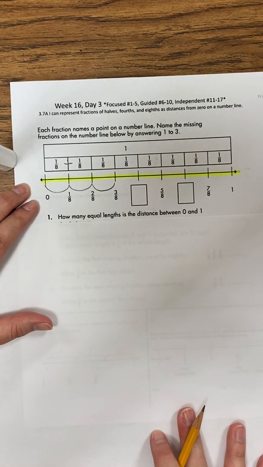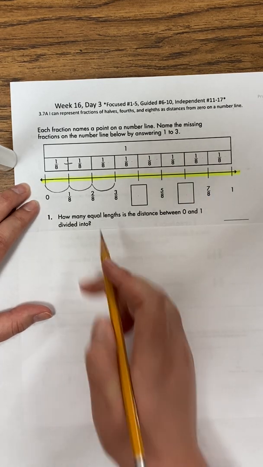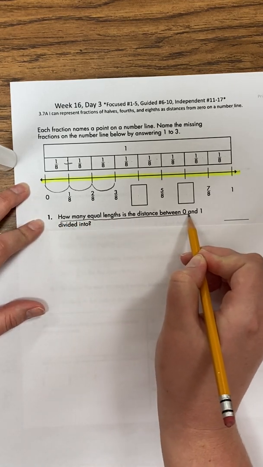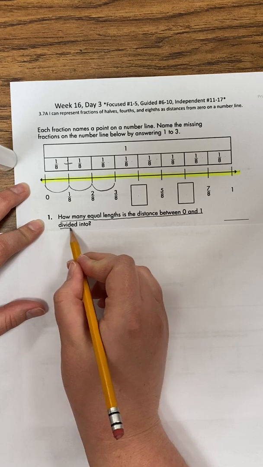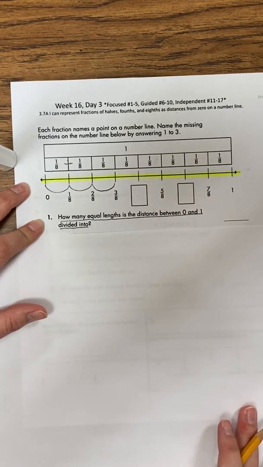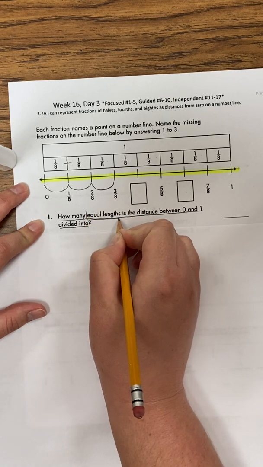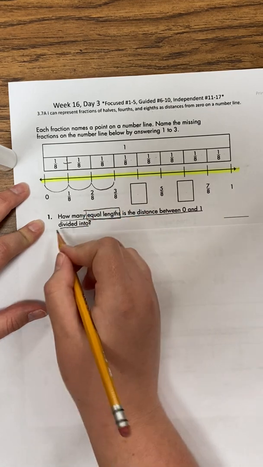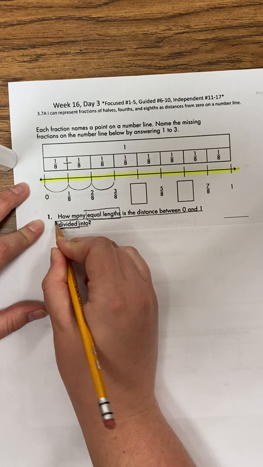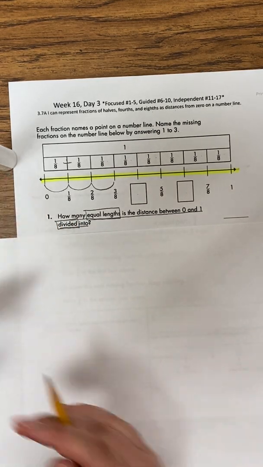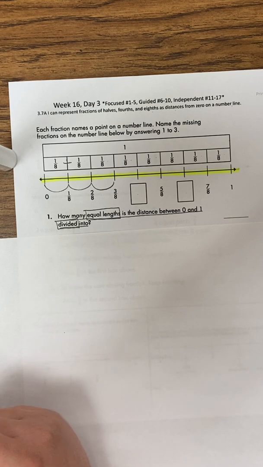So answering our question right here, how many equal lengths is the distance between 0 and 1 divided into? Look at all these words that are going to help us. We have equal lengths and divided into. So boys and girls, I already went over this, but I'm going to say it again so that you can understand it.